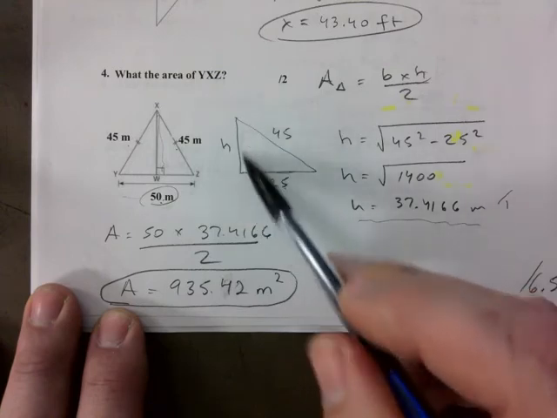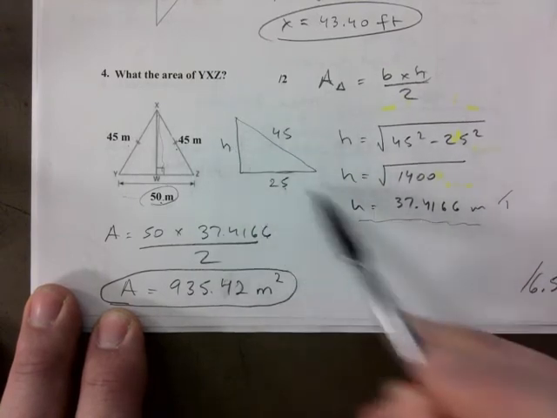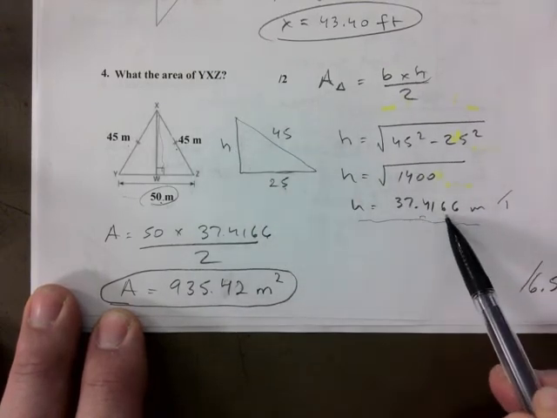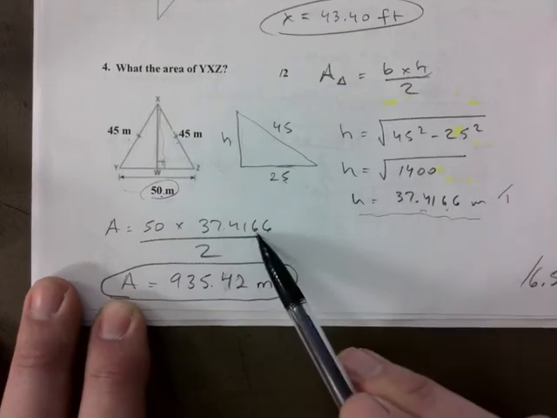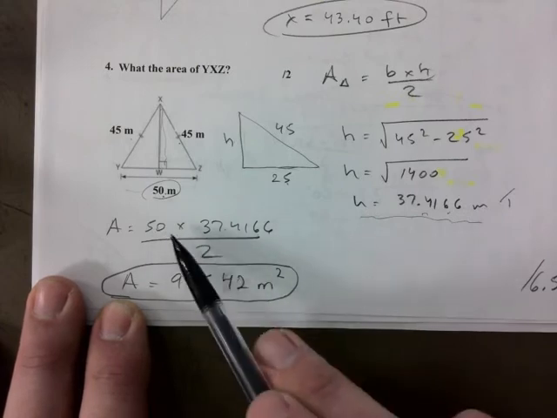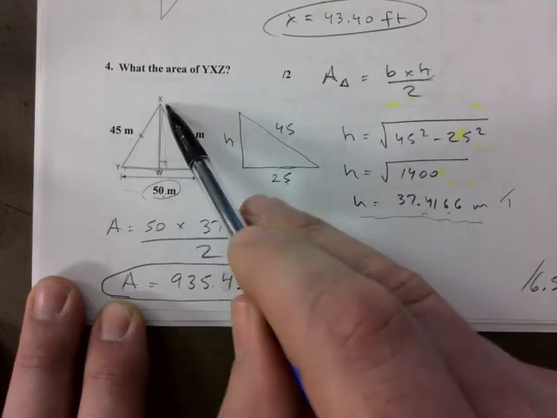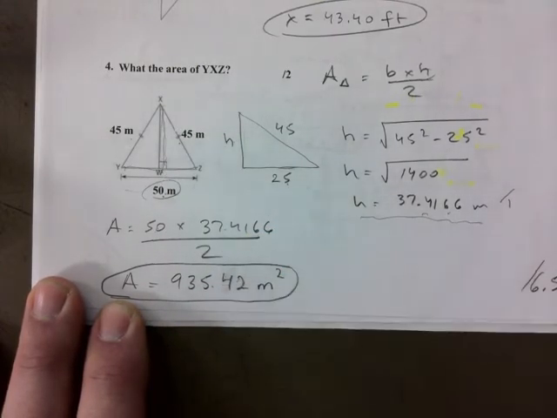I use the Pythagorean theorem to figure out that height. I would give you 1 bonus mark if you found the height of the triangle, and then another mark for figuring out the area, which is base times height divided by 2.